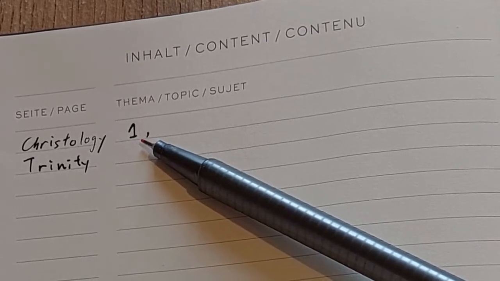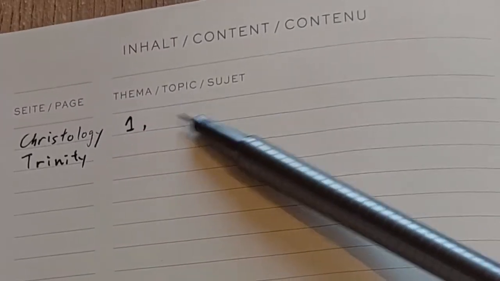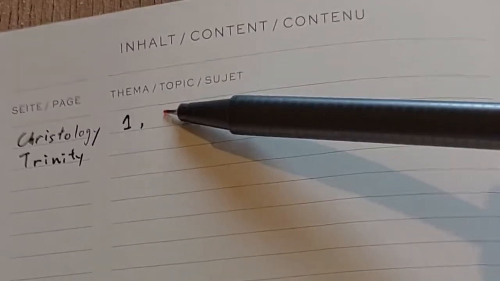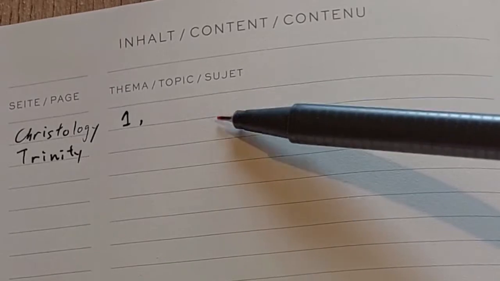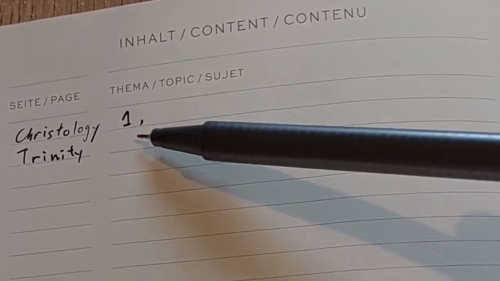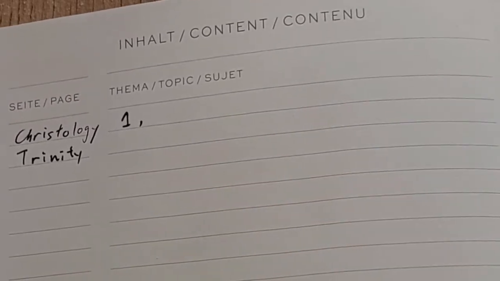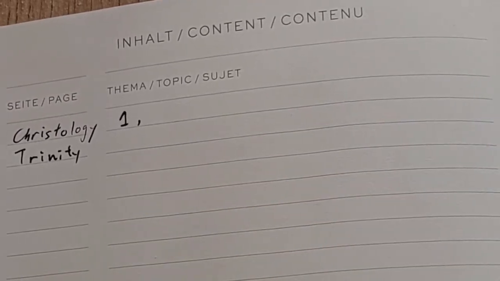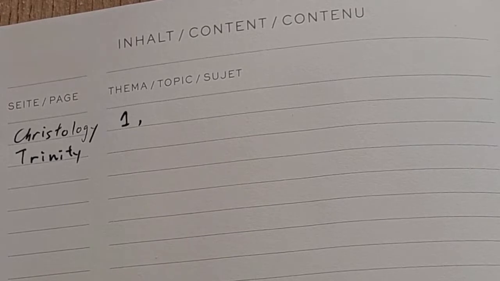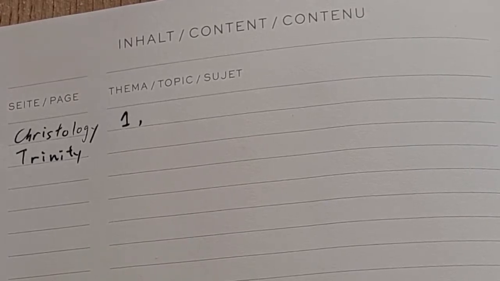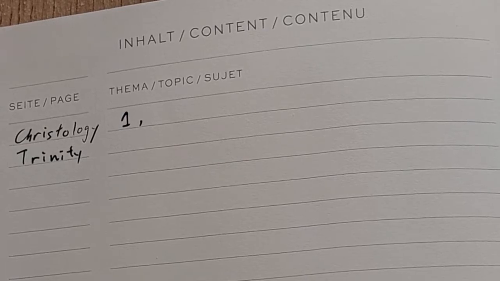So this is a new notebook. So imagine this filled up. Here you have all your topics and the page number where the video or the Bible study started. So this will be filled with page numbers. And I will continue in the next video about how you would cross-reference the Bible verses using this notebook system.